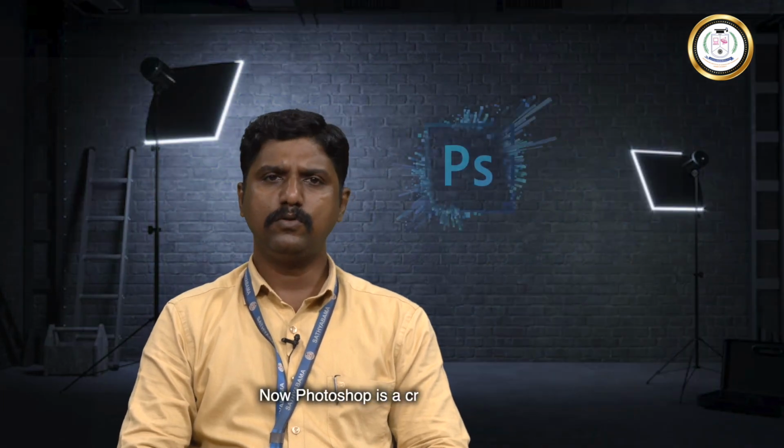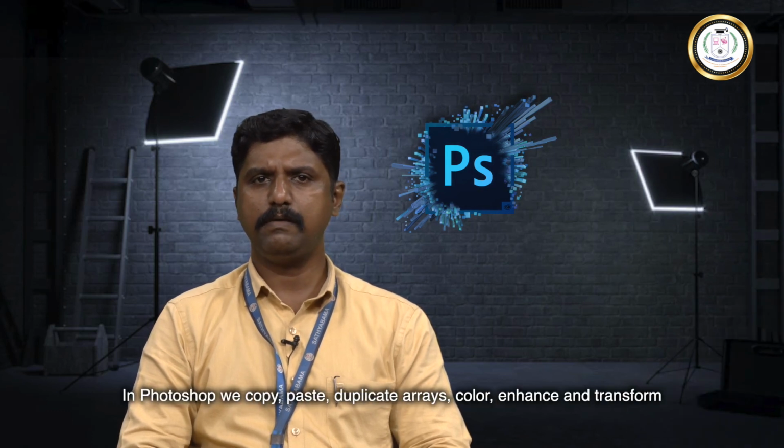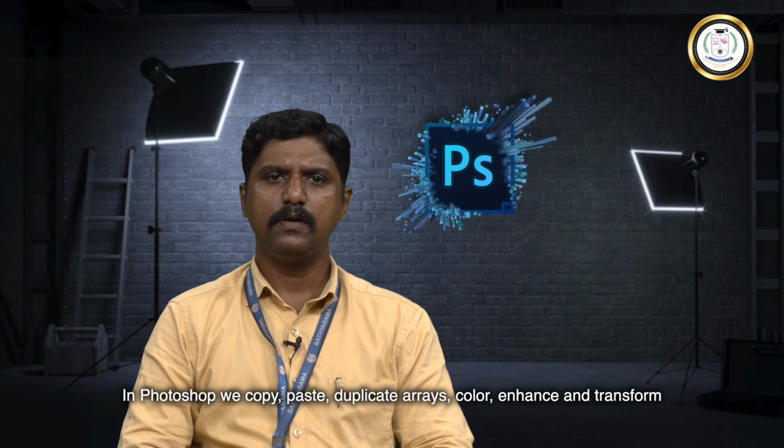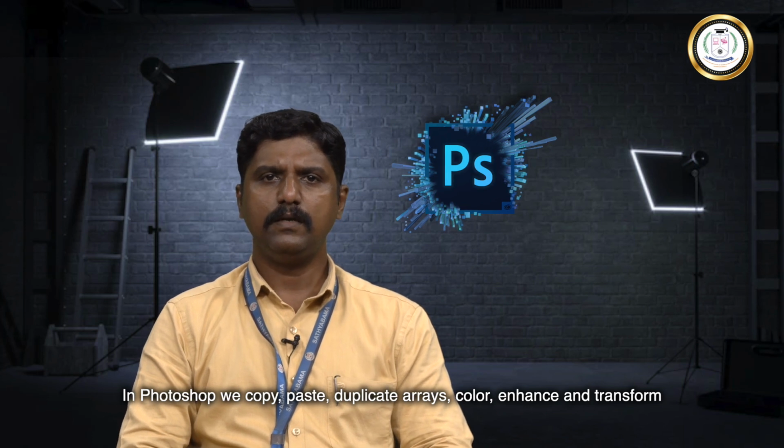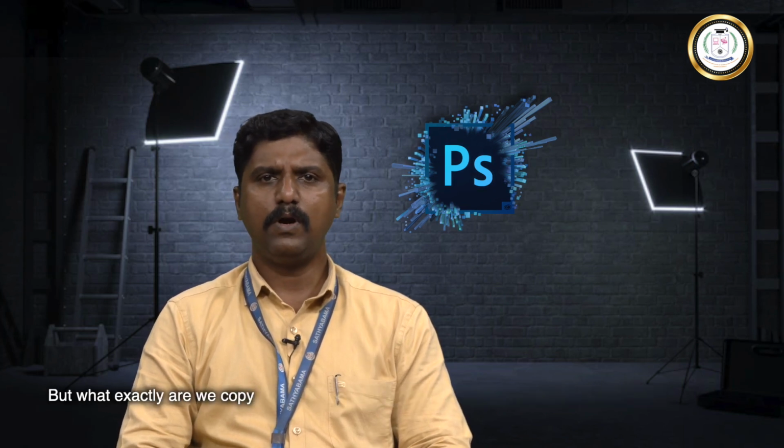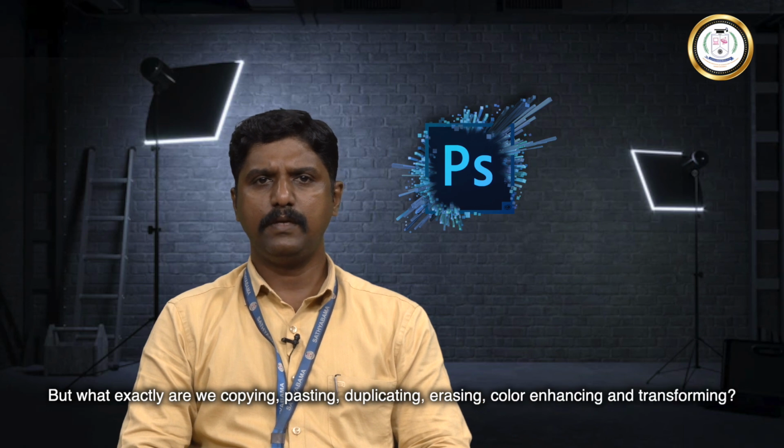Now, Photoshop is a creative program. In Photoshop, we copy, paste, duplicate, erase, color, enhance and transform. But what exactly are we copying, pasting, duplicating, erasing, color enhancing and transforming?